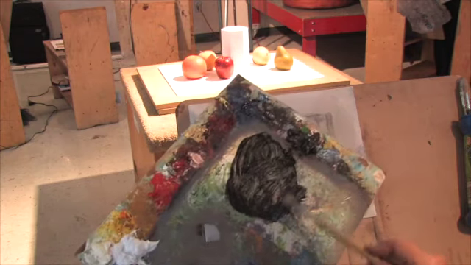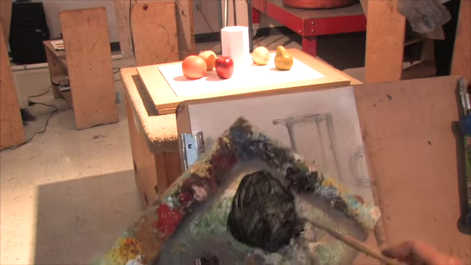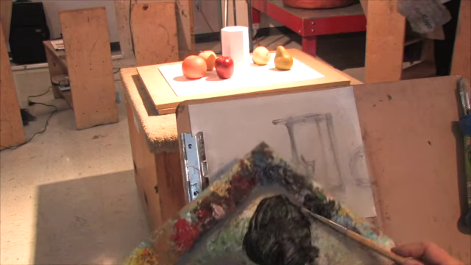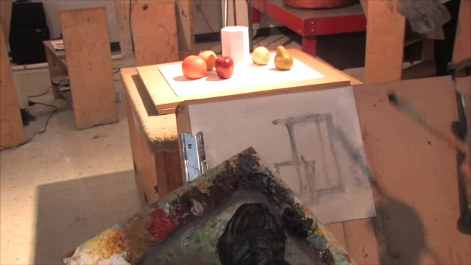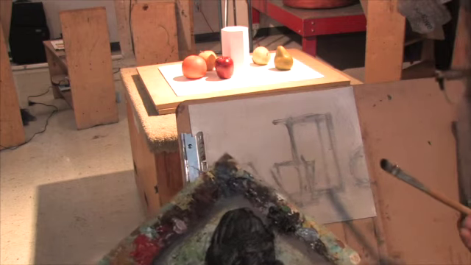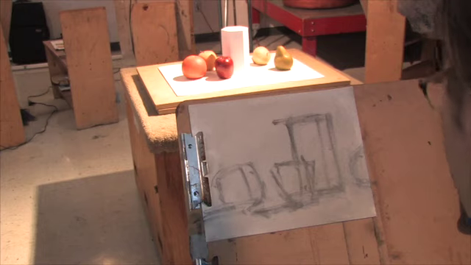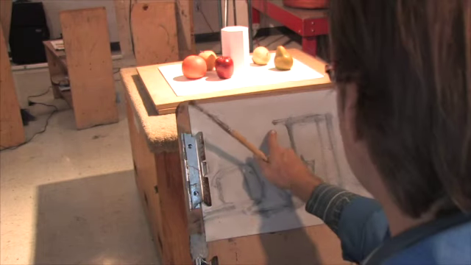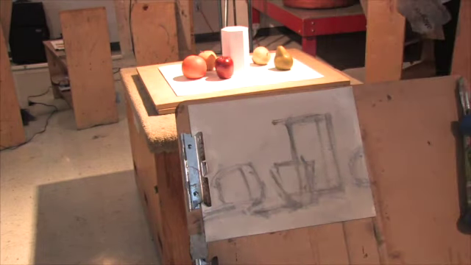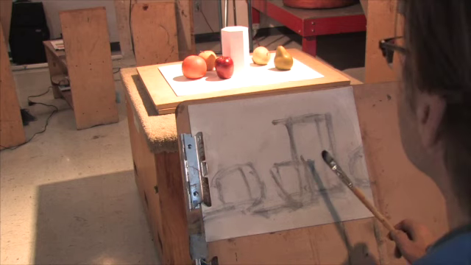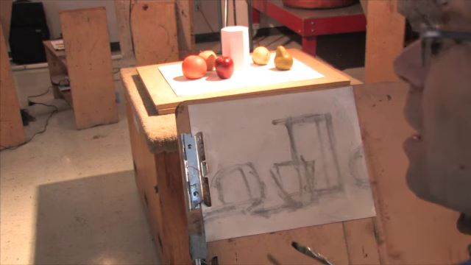The reason why I'm doing this is because with the Gamsol, this will set up and dry quicker so that you can go in with the lighter colors and thicker paint later, where it won't be so problematic to mix in there if it's too wet. This is already dry. See what I put down? That's already dry, because the Gamsol evaporates quickly. It's like a mineral spirit. All right.